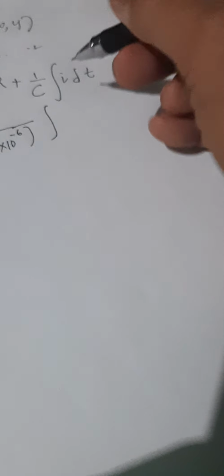Okay. Then integral ng yung current, which is 2 times I maximum sine 5,000 t times dt. Yan.